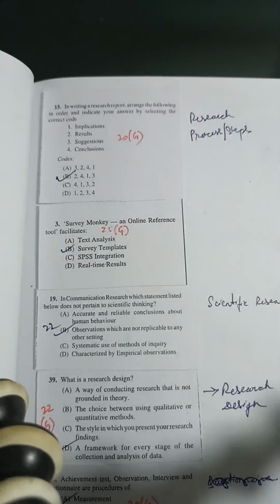It is not always necessary that they ask from the starting chronology, that means identifying the problem, studying the literature. No, they might ask from any section. The chronology might be asked from any section. So this is the chronology of the last part, which one comes first according to the given options. The right option will be 2413.